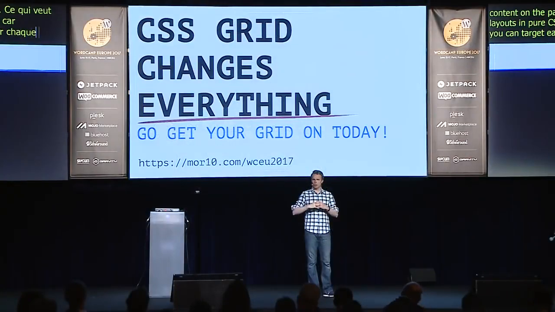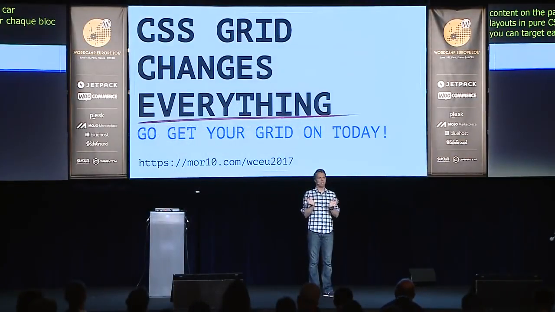But the thing is, once we have CSS Grid, all the layout components of a layout are handled by the CSS. And that means you can provide different style rules for individual types of content on the page. And it also means that WordPress can generate different layouts in pure CSS because Gutenberg outputs everything at block levels. So you can target each individual block that's added to the content as a grid item. So this opens the door for WordPress itself to become a page builder.